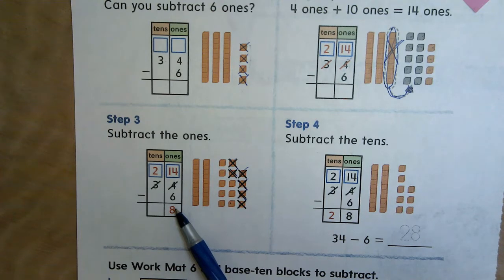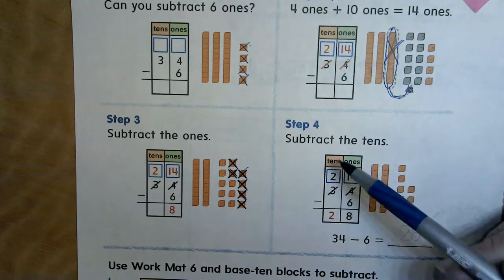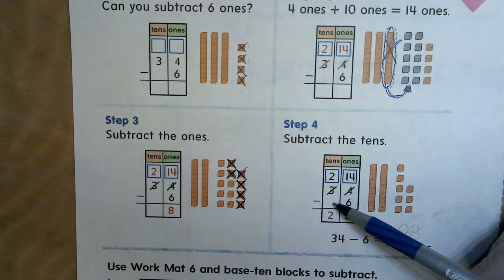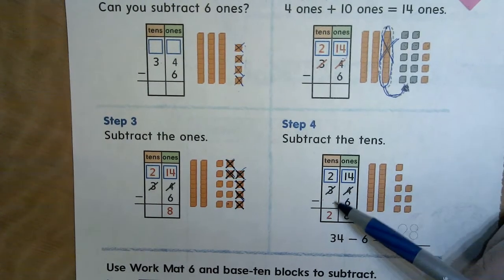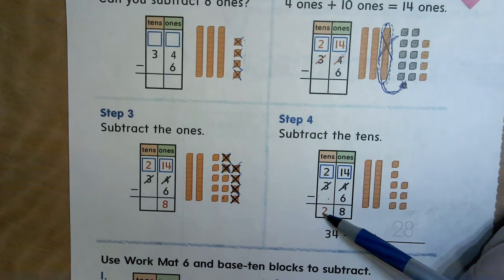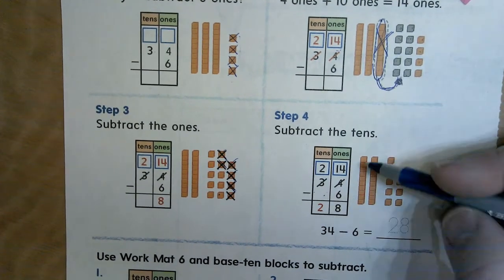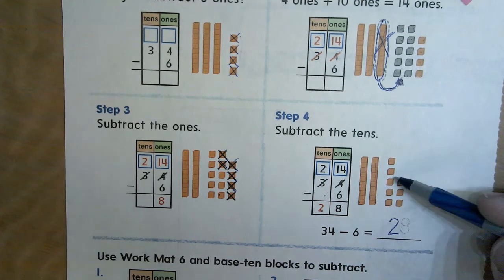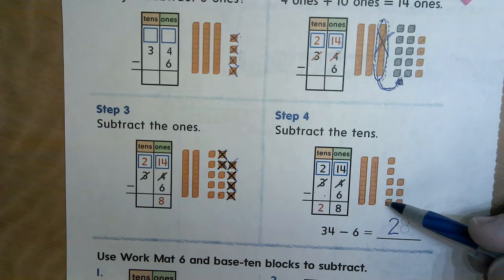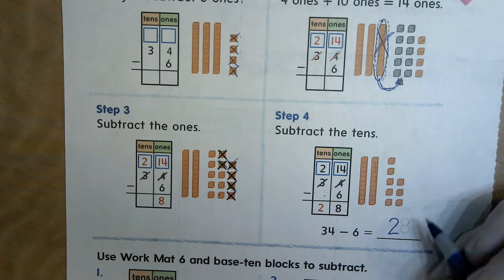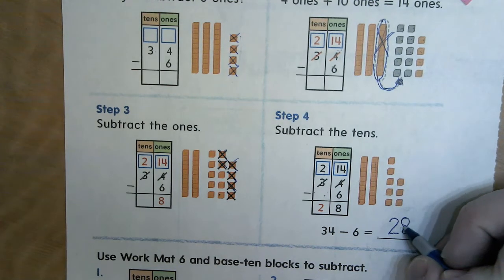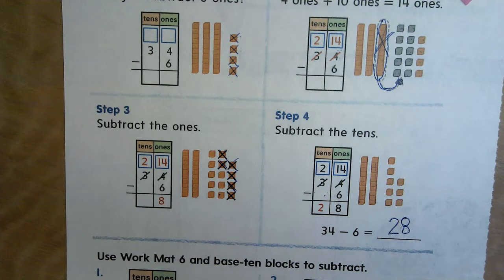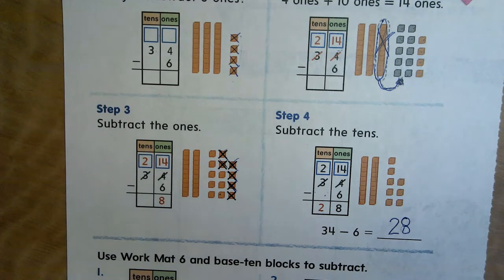All right. Now we can subtract the tens place. Well, I have 2 minus, and there's nothing there. So 2 minus 0 is still 2. So how many do I have all together? Well, I've got 10, 20. So I've got 2 groups of 10. And then I have 1, 2, 3, 4, 5, 6, 7, 8 in my ones place. So my answer here is going to be 28.